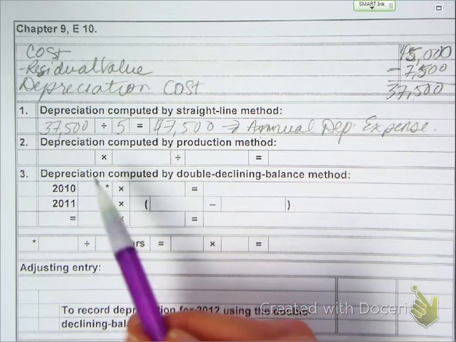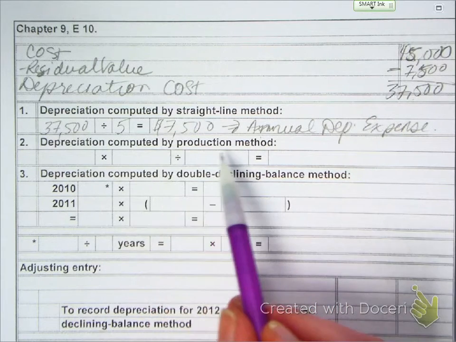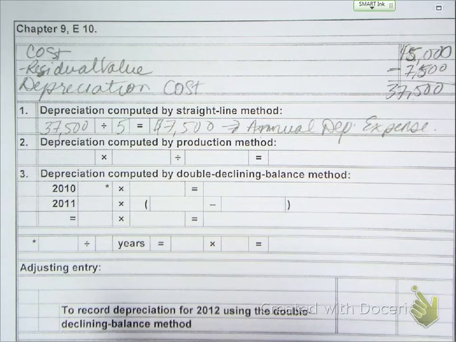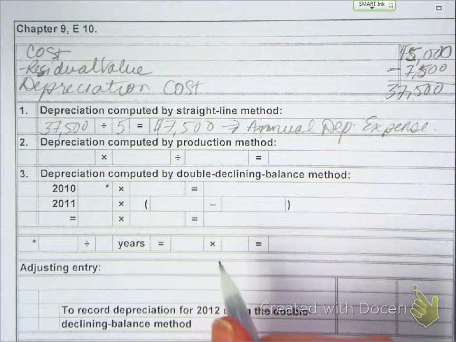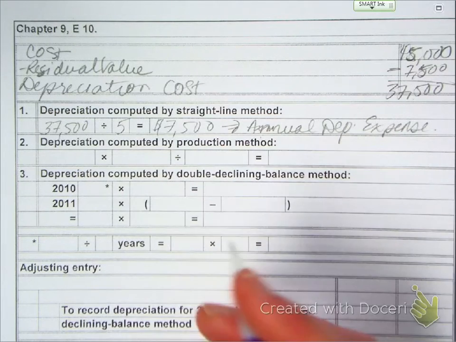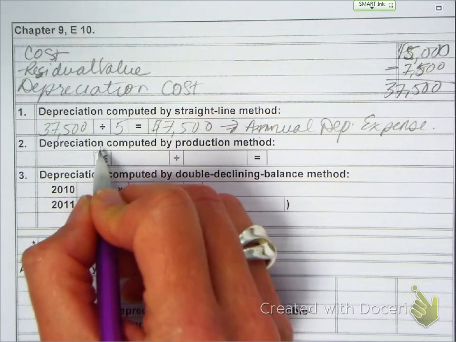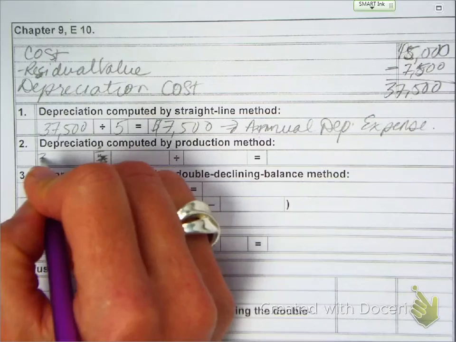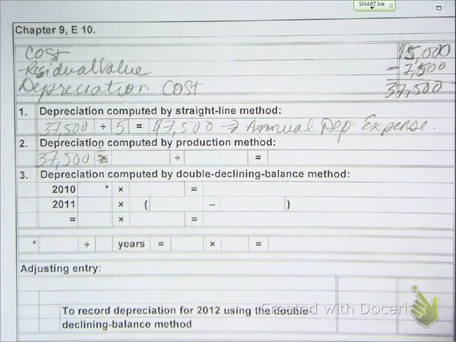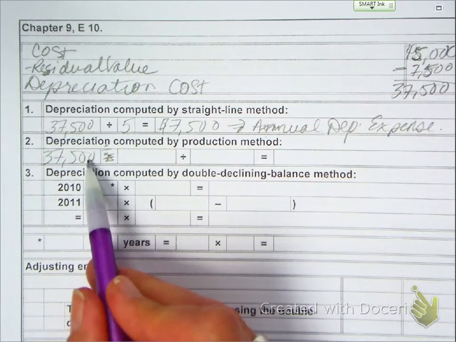Okay, next let's look at the production method. We're going to calculate this using the approach that I taught you in class, which is to start with our depreciable cost. Again, we're going to start with our depreciable cost of $37,500.